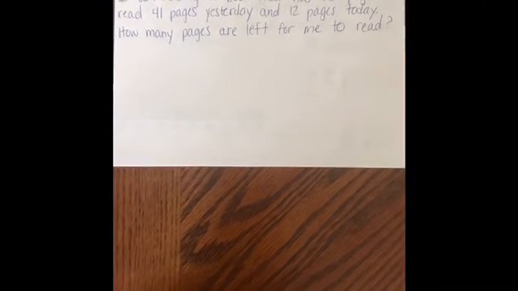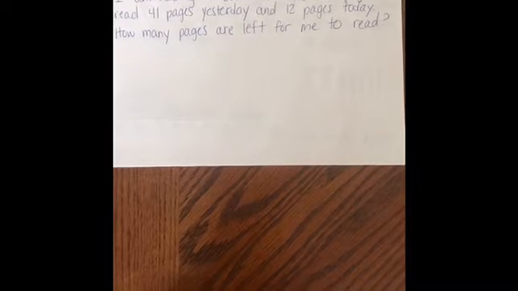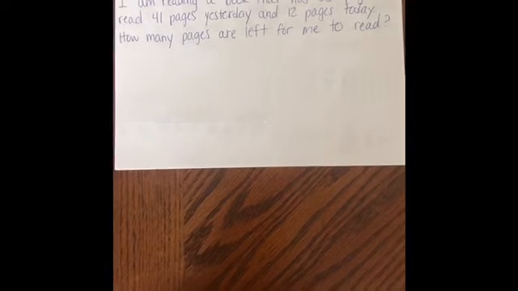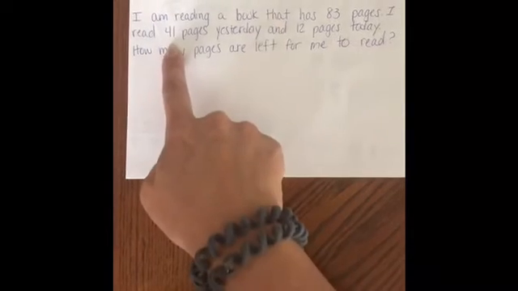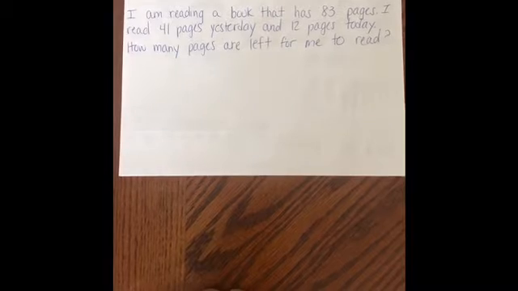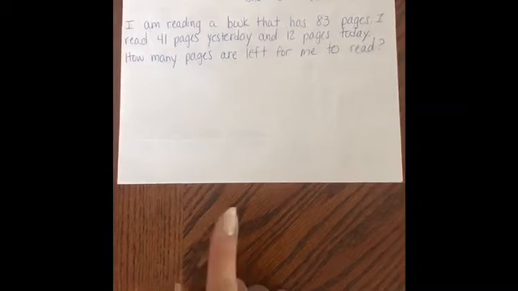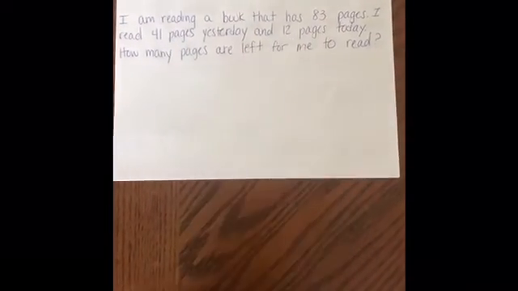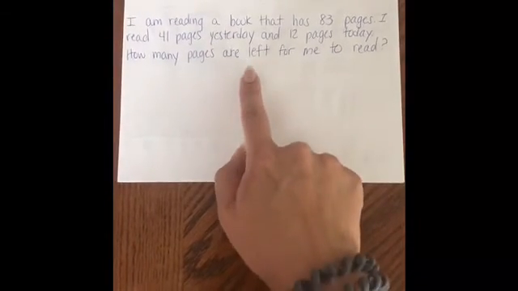Here we go. I am reading a book that has 83 pages. I read 41 pages yesterday and 12 pages today. How many pages are left for me to read? Well, I see 83, I see 41, and 12. So when I see the 3 numbers in the problem, there's a little ding, ding, ding going off in my brain saying this must need 2 steps because there's 3 numbers in my problem. So I'm going to have to do 2 different things to find the answer to my question.